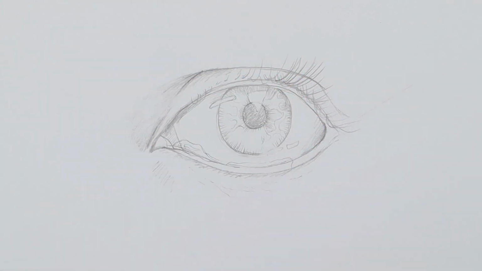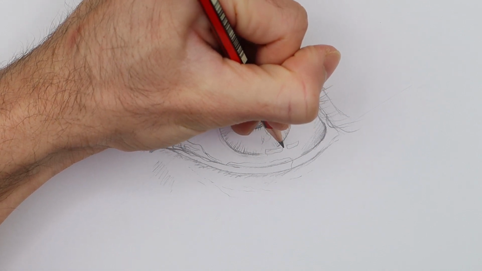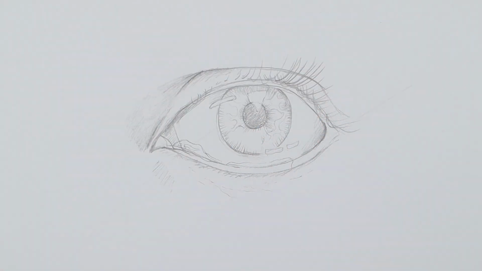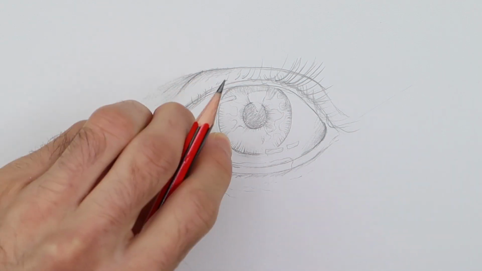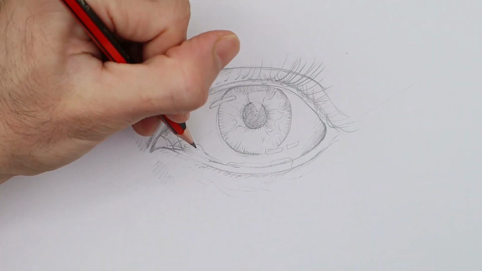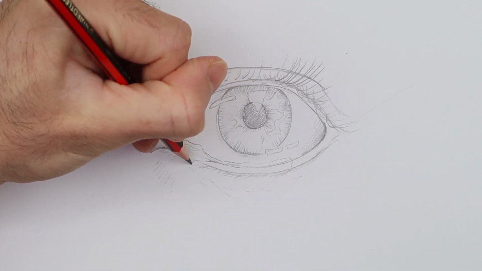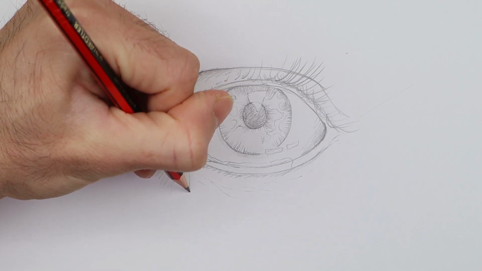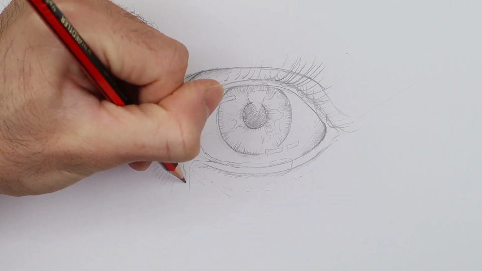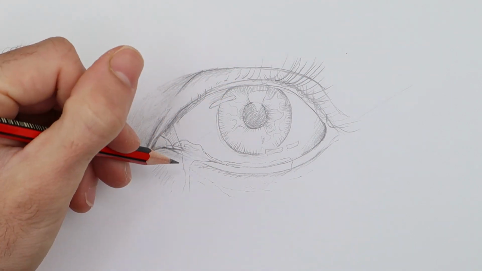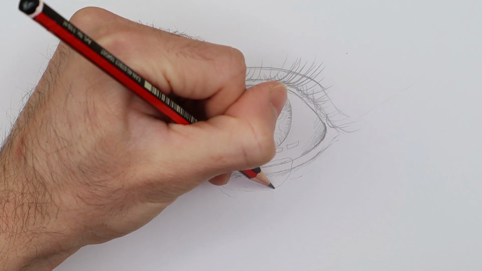And then it falls to these teardrop shapes or bulges, because as water wells up, it sits on the lower eyelid and then eventually falls down to a teardrop shape. So we can draw this along the entire lower section of the eye, or the entire lower eyelid.